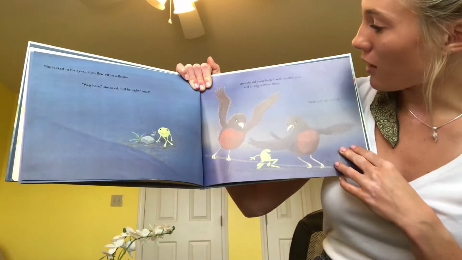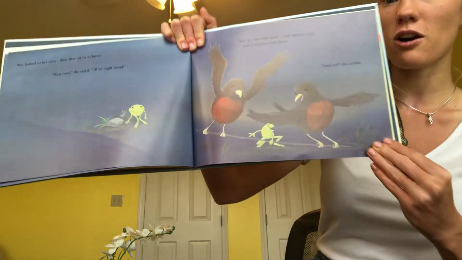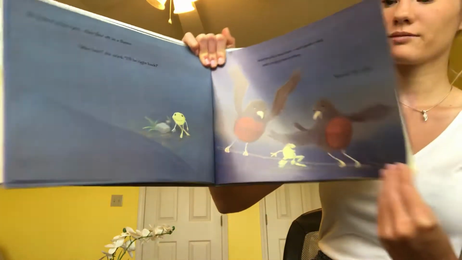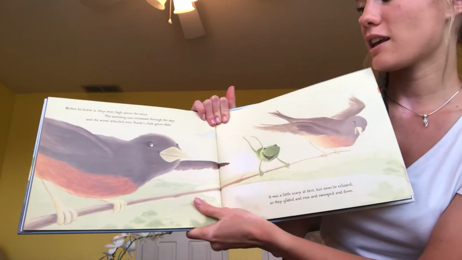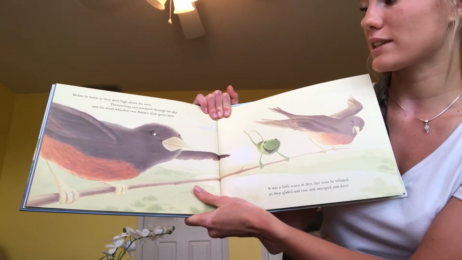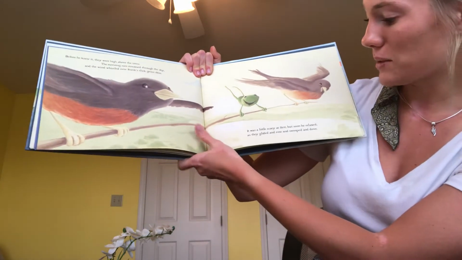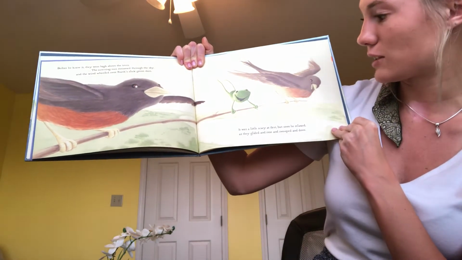And she did come back with another bird and a twig between them. "Grab on," she called. Before he knew it, they were high above the trees. The morning sun streamed through the sky, and the wind whistled over Frank's slick green skin. It was a little scary at first, but soon he relaxed as they glided and rose and swooped and dove.